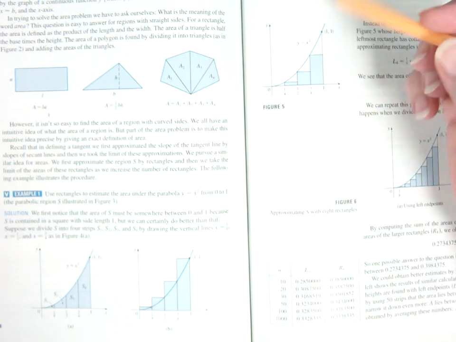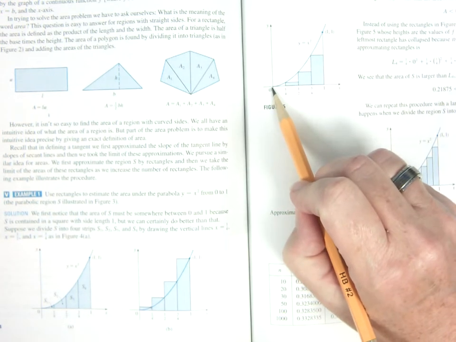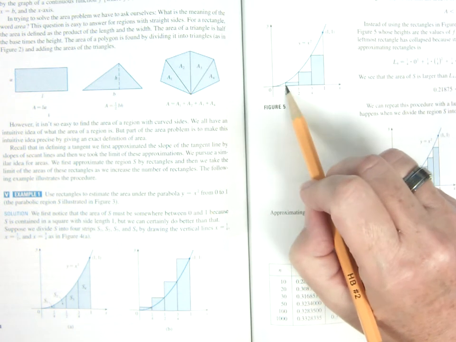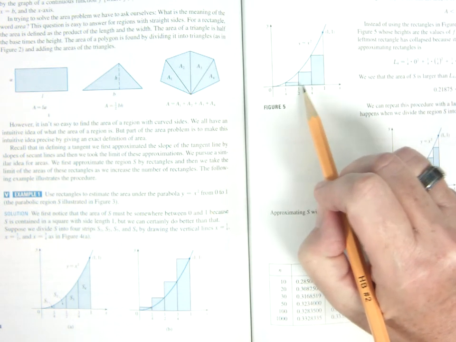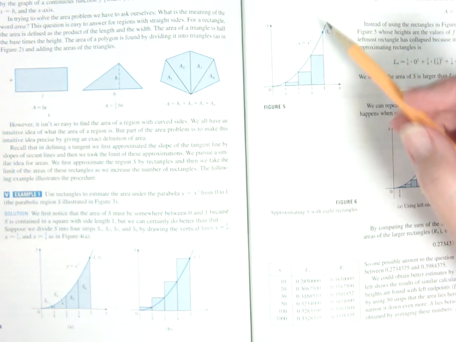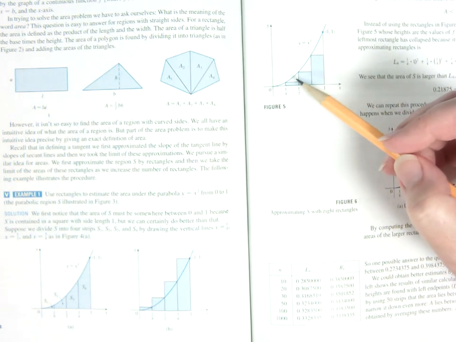So let's look at doing it the other way, with rectangles from the left endpoints. When I do that, I have a 0 height here, 1/4 height here, 1/2 height here, and 3/4 height here. Again, you can see the issue is that now we're too little. The first one was too big and the second one was too little.